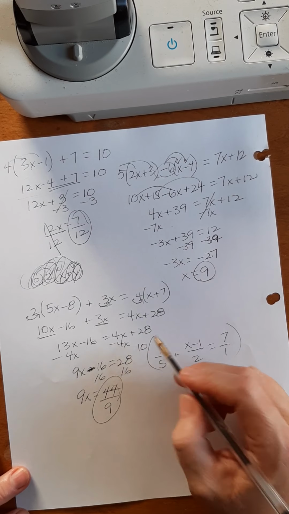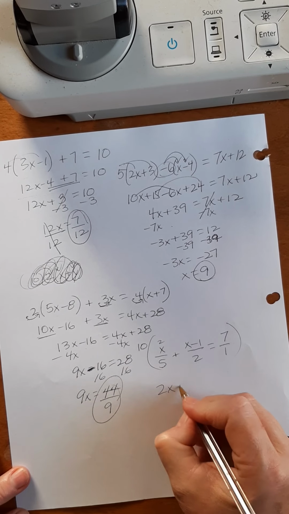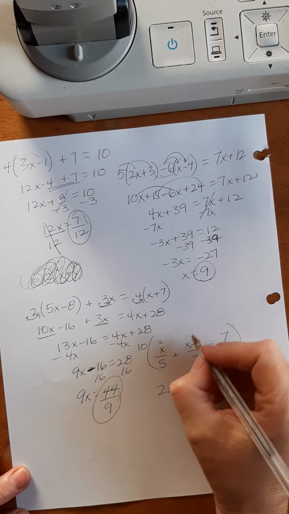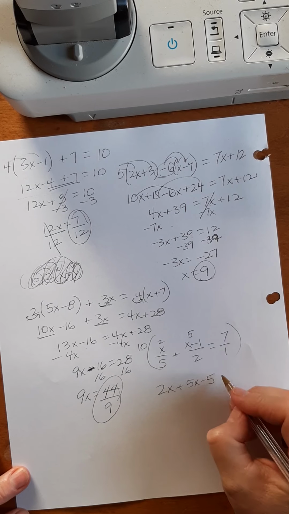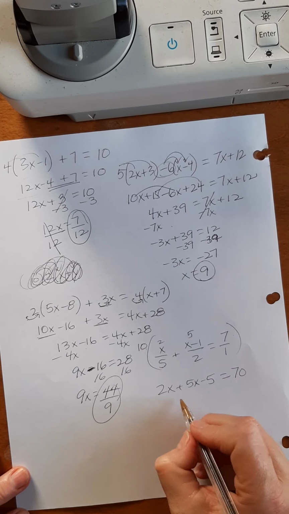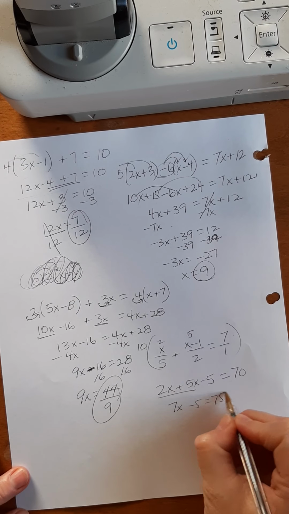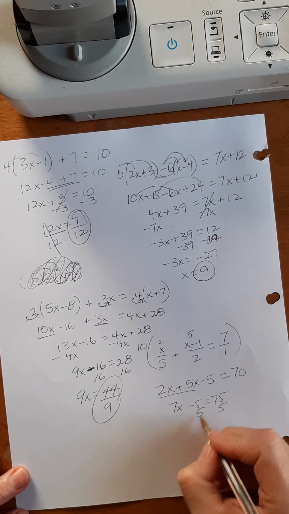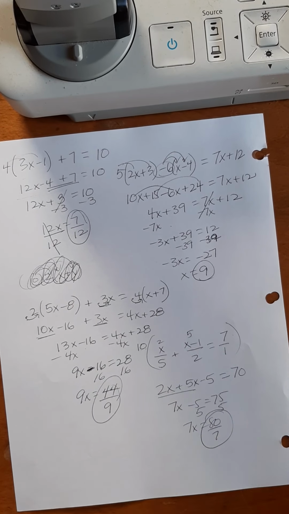So 5 goes into 10, 2, so 2 times x. 2 goes into 10, 5, so 5x minus 5 equals 10 times 7, 70. So 7x minus 5 equals 75. Add the 5. 7x is 80. x equals 80 over 7.